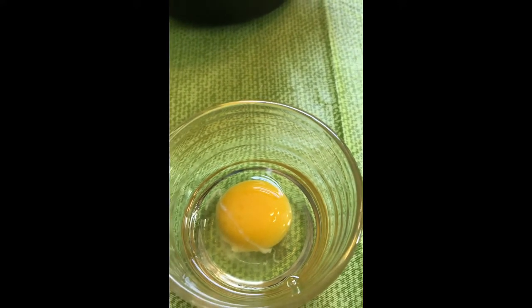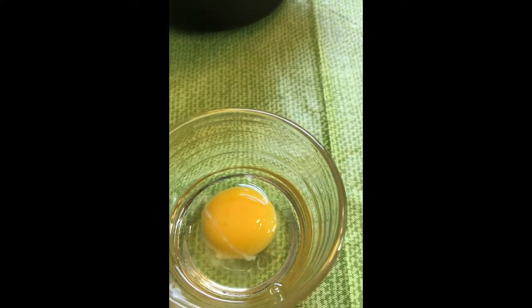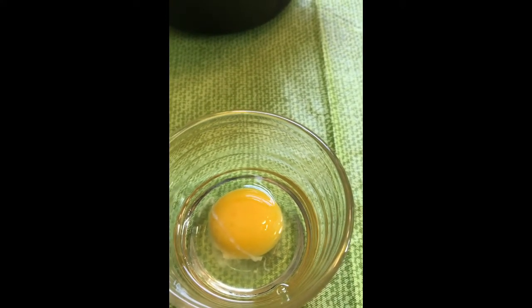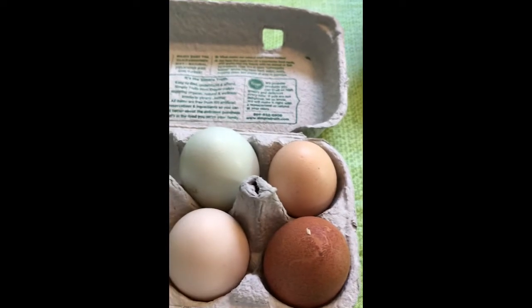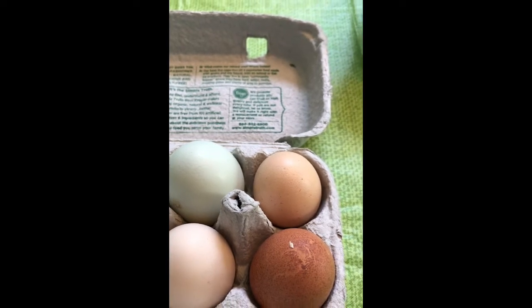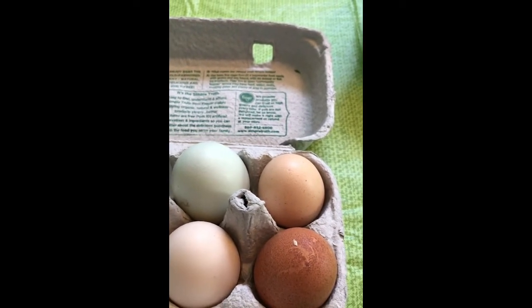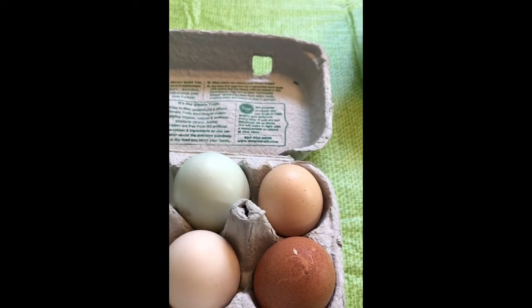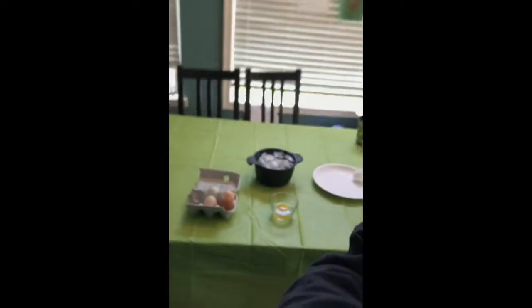So now I'm going to show you, hopefully, a fertilized egg. These are farm fresh eggs, and we are going to see what it's like inside of one of these eggs. Let's put the camera down for one second. And we're going to take one of these guys. It's quite a big egg. And we are going to crack it, again, into the cup.